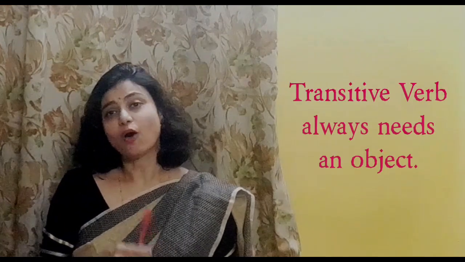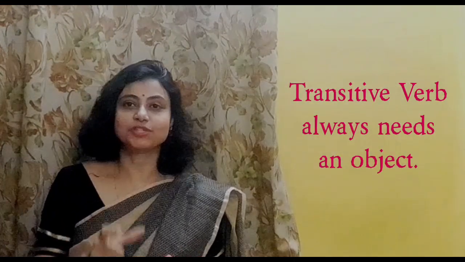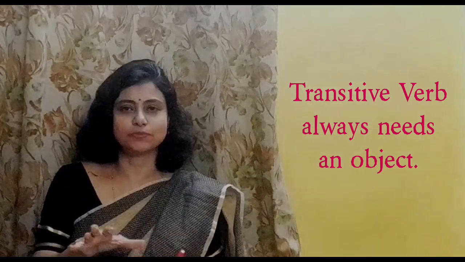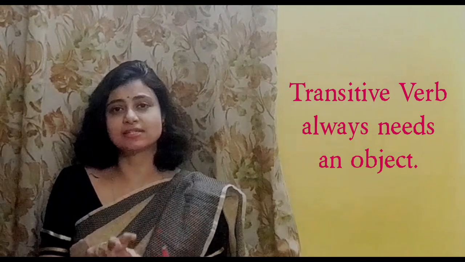Now we will focus on transitive verb. What is transitive verb? A transitive verb always requires an object for making the action. Okay, it always goes with an object. This is the main condition of transitive verb, that it always needs an object. In a sentence, the pattern is like this. There will be a subject, a verb and an object.